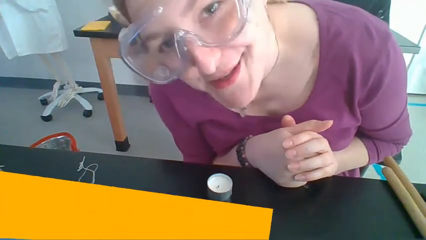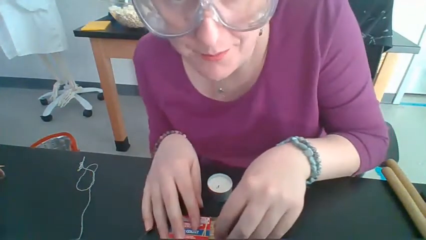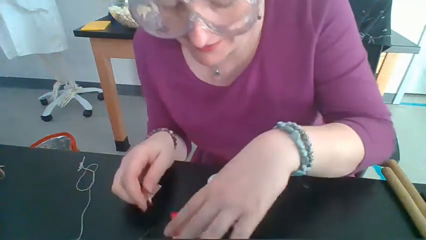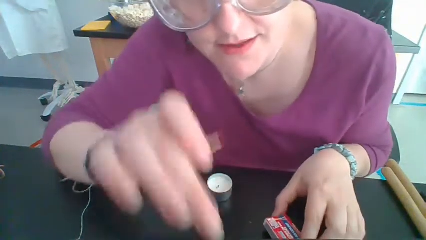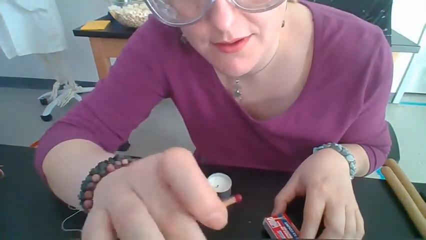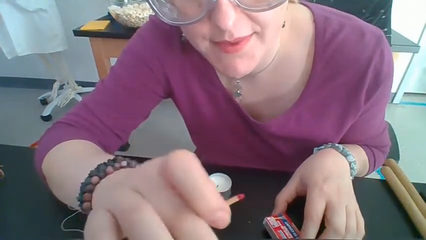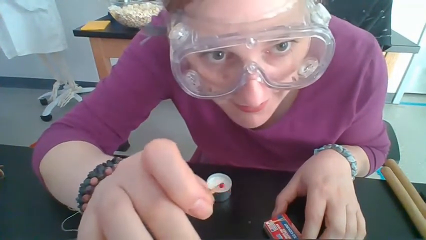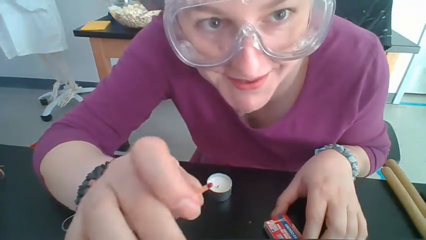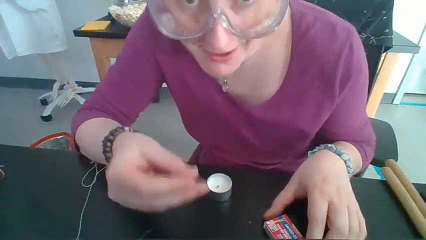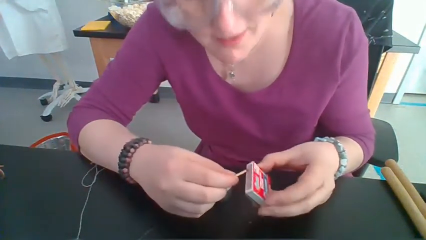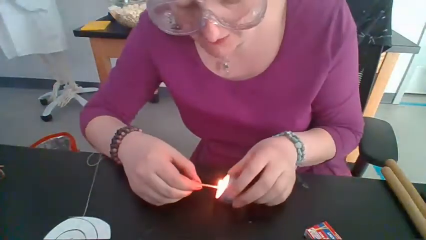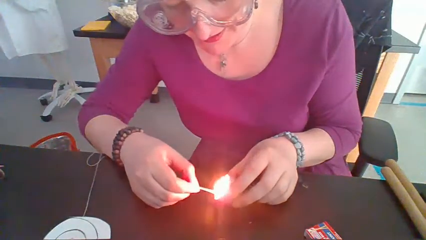Hey guys, so what I'm going to do is use one of our matches from our last example, energy transformation number 6. Oh, come on, computer. 7, I knew it was a number off. So I'm going to use a match from energy transformation number 6 to light our candle for energy transformation number 7.